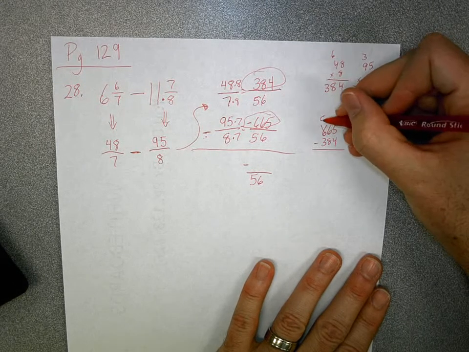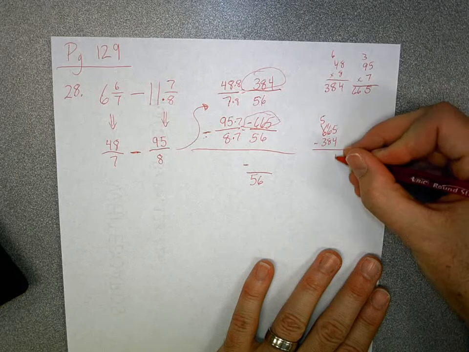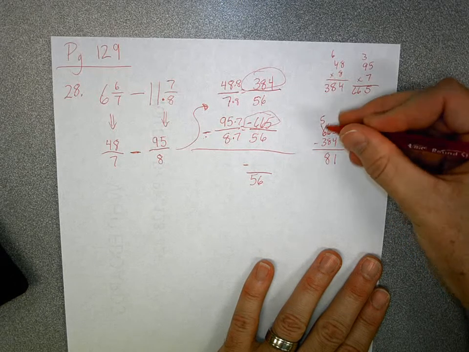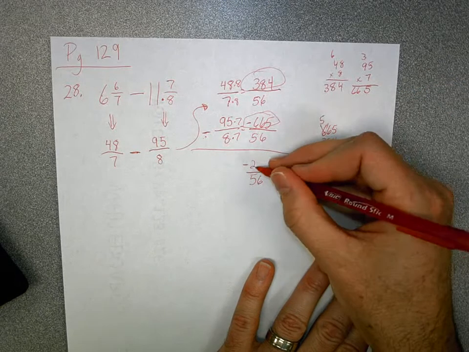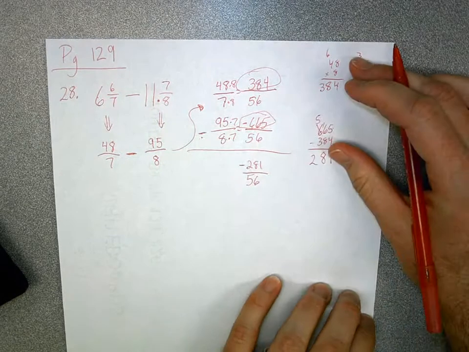Do a little borrowing here. So 5 minus 4 is 1, 16 minus 8 is 8, 5 minus 3 is 2. So we have negative 281.